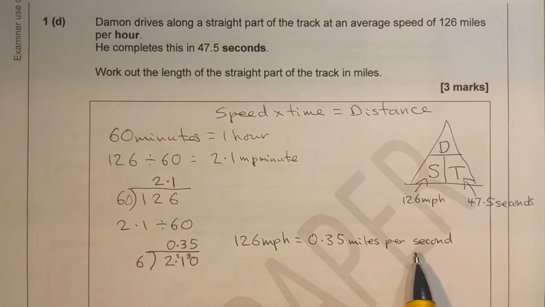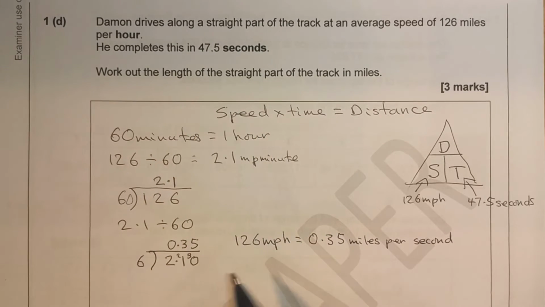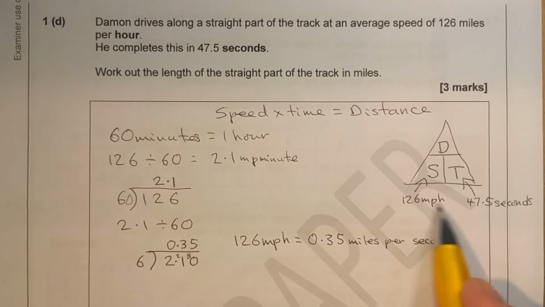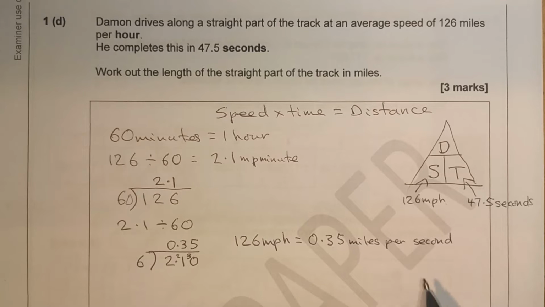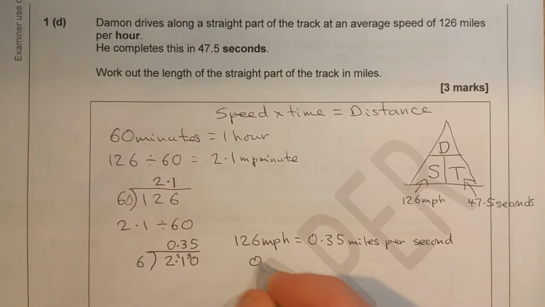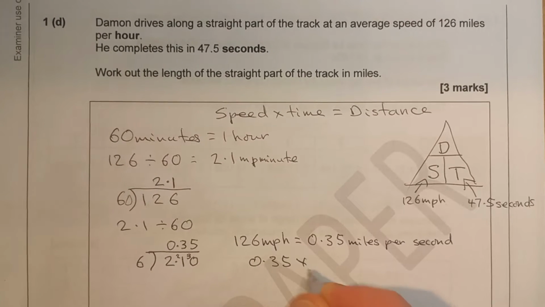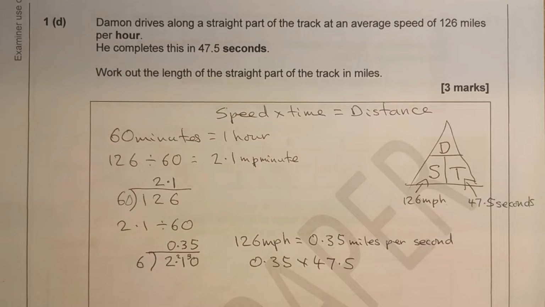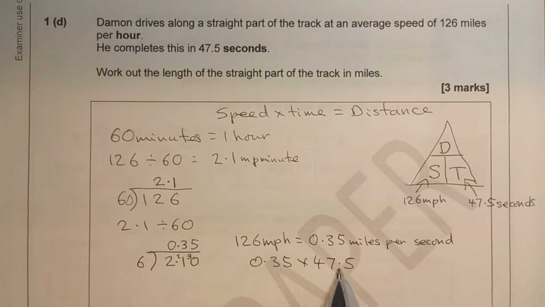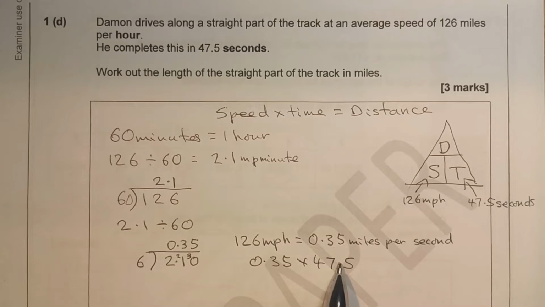So miles per second. Now, if he's travelling for 47.5 seconds, we had this in miles per hour, we've now got this in miles per second, so we can multiply these two together. So what we want is 0.35 times 47.5. Now we've still got something to put back in that I nearly forgot.